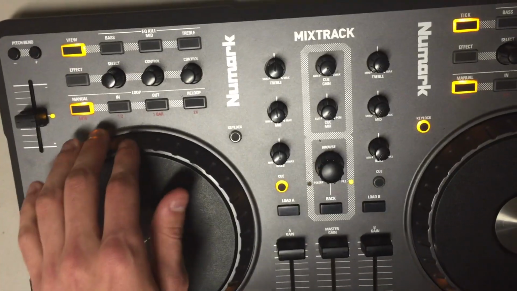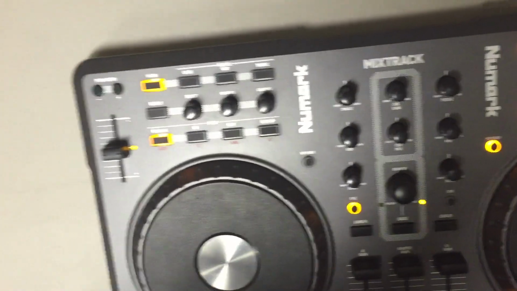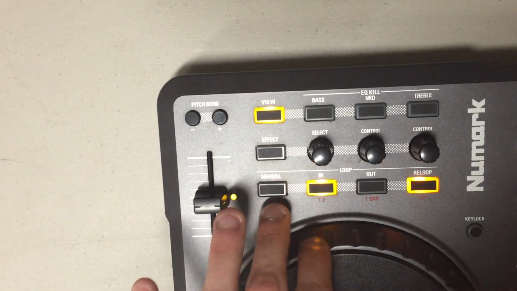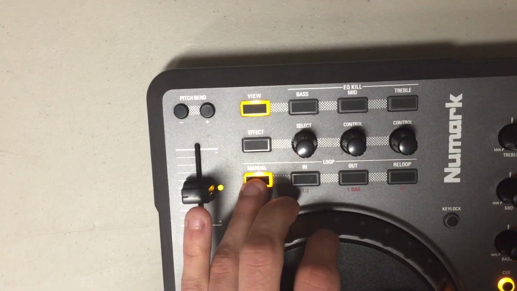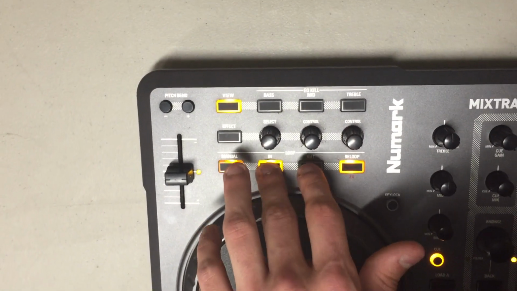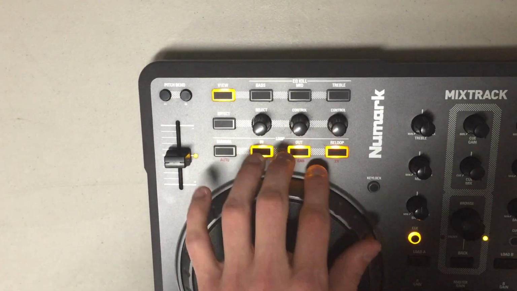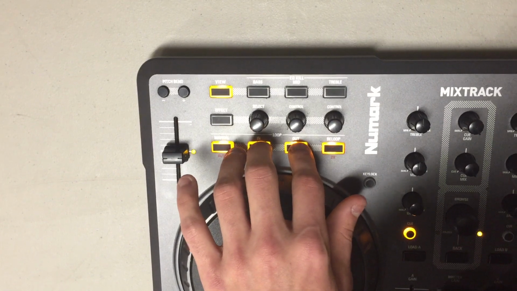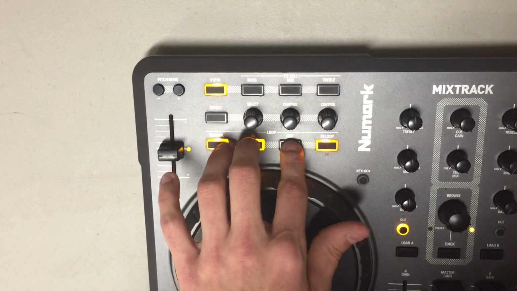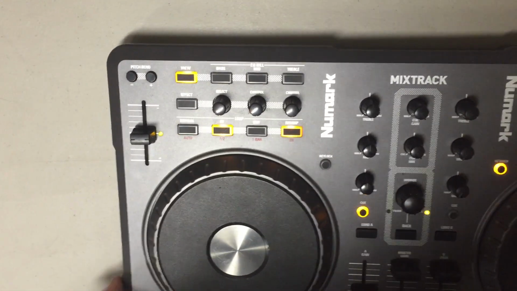Next, what we're going to focus on is the loop bar. For example, I can either set it manual or out here. What happens when you're in manual is you can set your own loops. For example, I'll select in right now, and I'll select out, and it loops that exact part that I selected, as you can hear. And now, whenever I press out, it will cancel the loop altogether. Same works on track B.